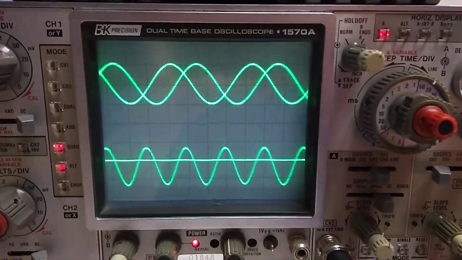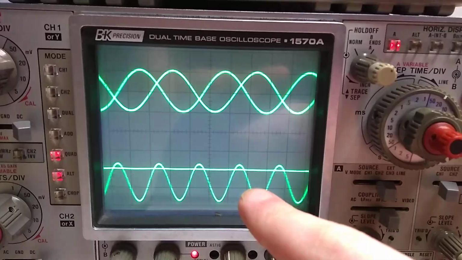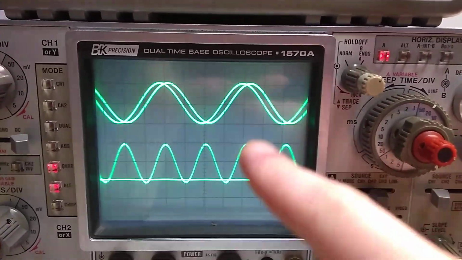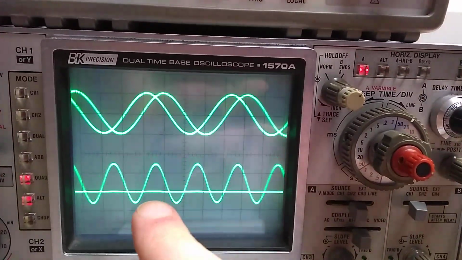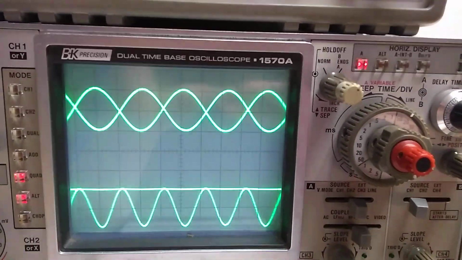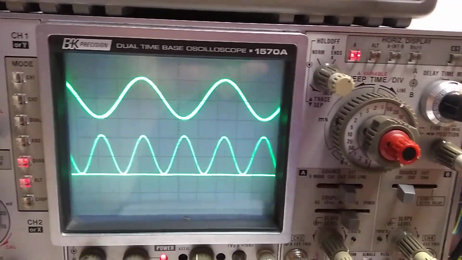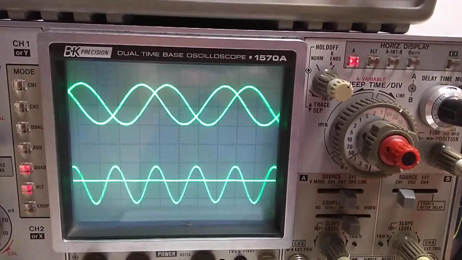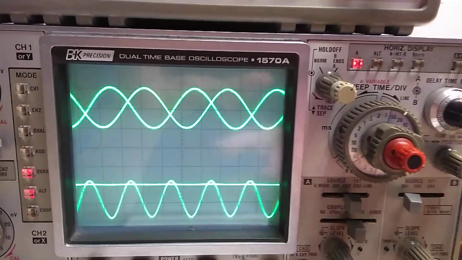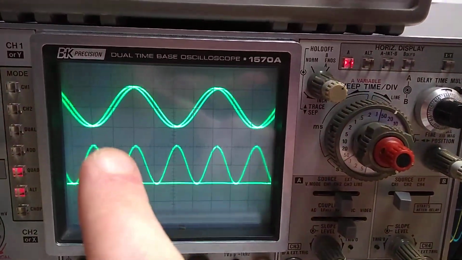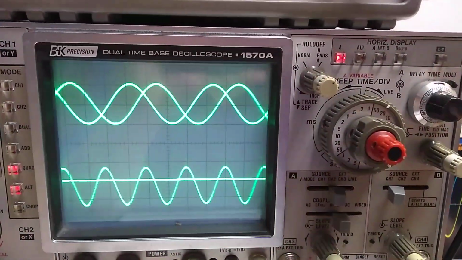So let's have a look at the product. So again, this is the product of these two sine waves. You can see it's sinusoidal. It appears to have constant amplitude, which it does. And it has a time-varying DC offset, which if you look carefully, corresponds to the phase difference between these two sine waves.